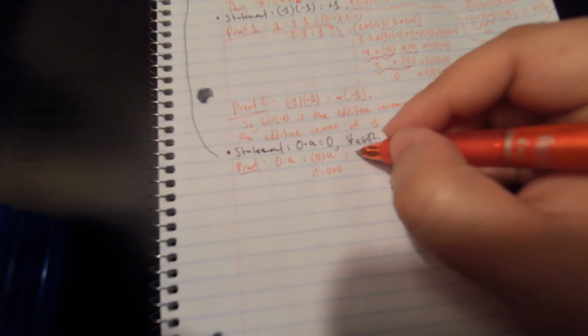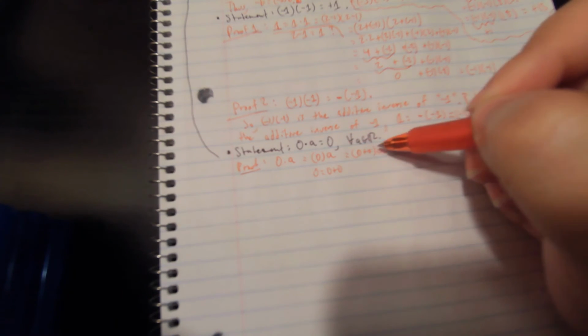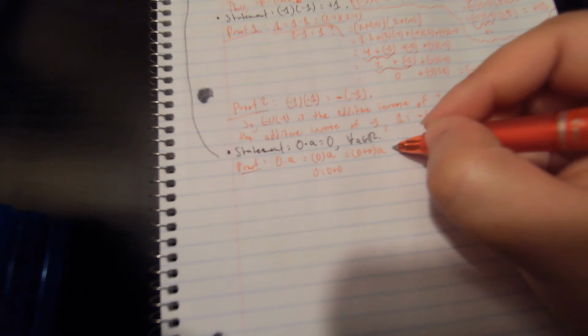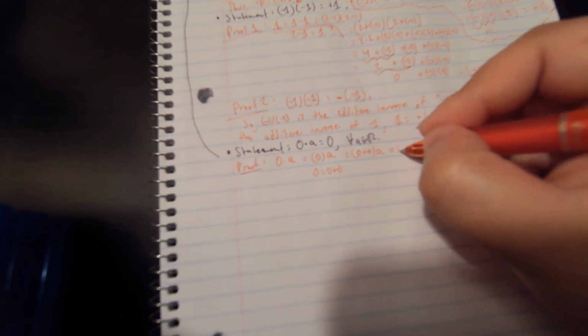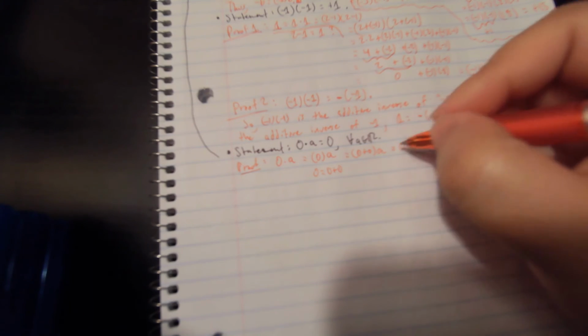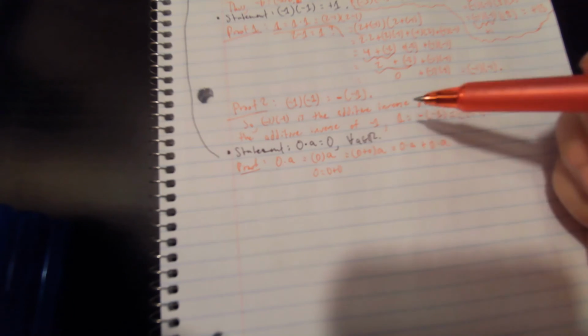Then this 0 I can substitute with 0 plus 0. So 0 times a equals (0 plus 0) times a. Why did I want to do that? Because now I can distribute: 0 times a plus 0 times a. So far I have that 0 times a equals 0 times a plus 0 times a.